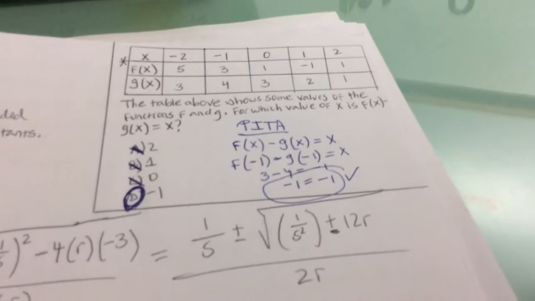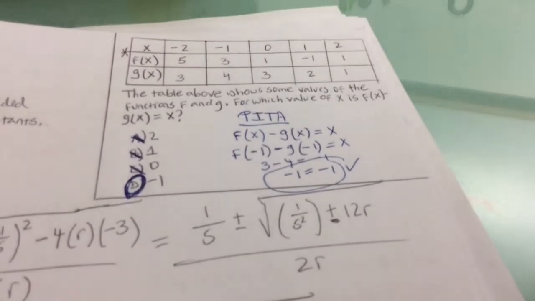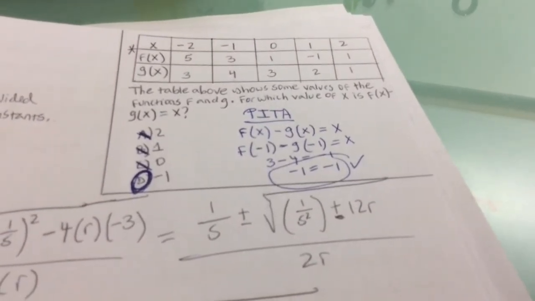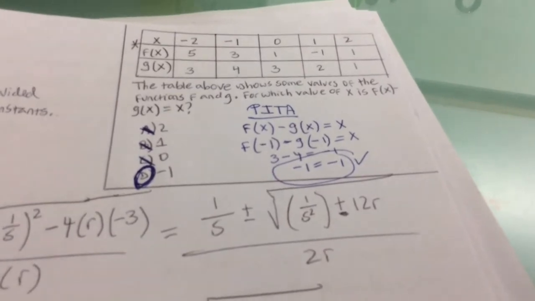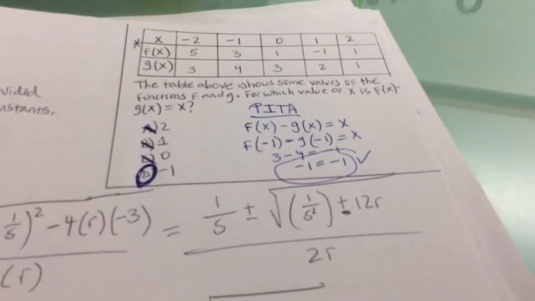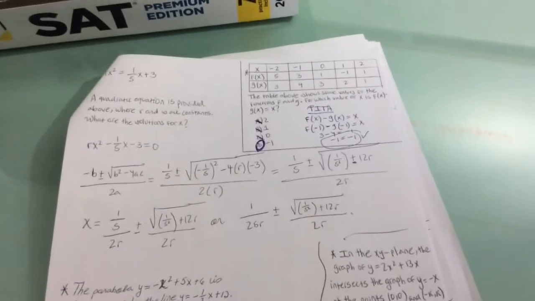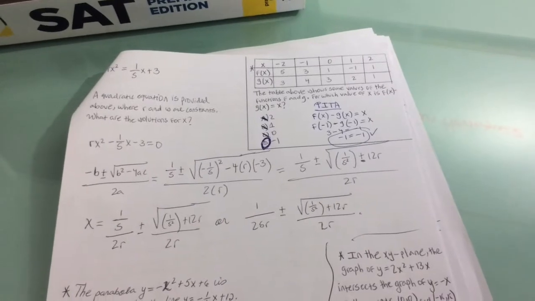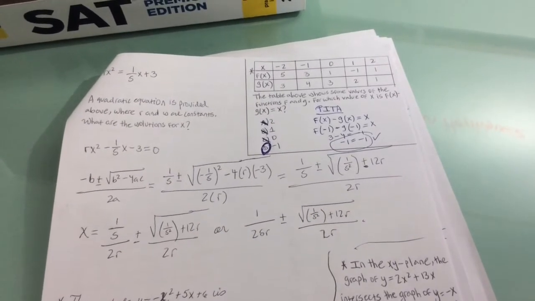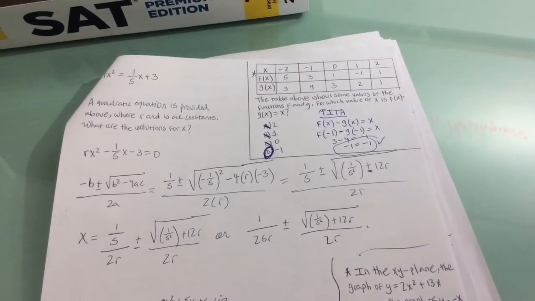The table above shows some values of the functions f and g. For which of the following values of x is f of x minus g of x equal to x? This one might be tricky for some of you guys, but it is easy. Okay, here you have, okay, the answer must be D, right?